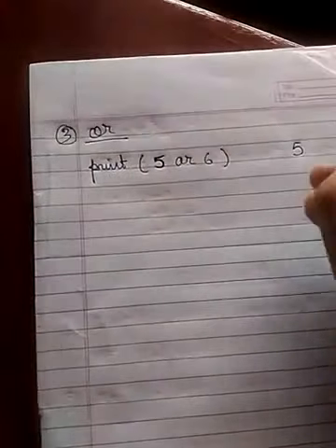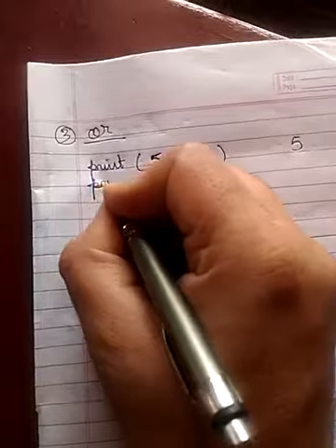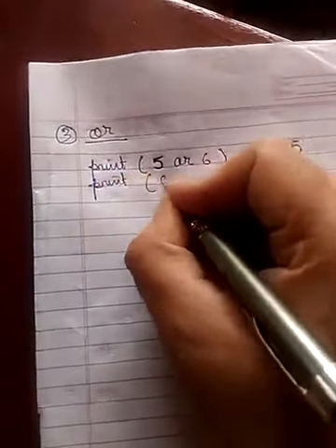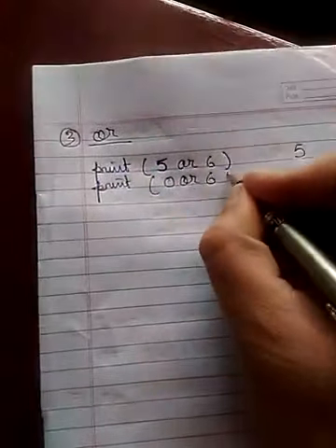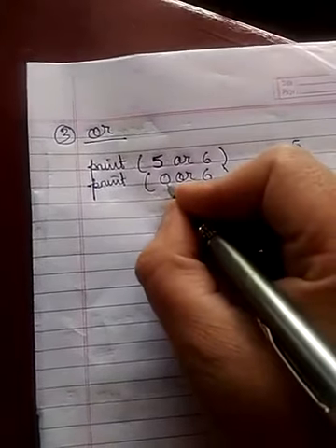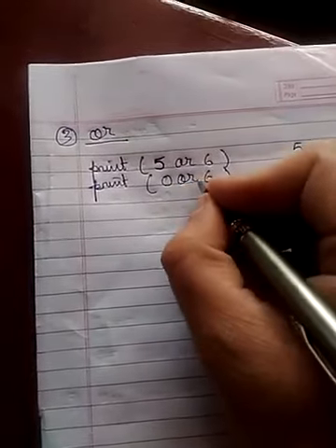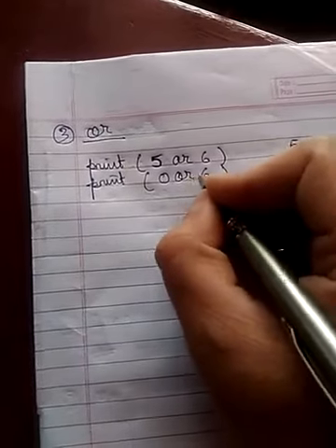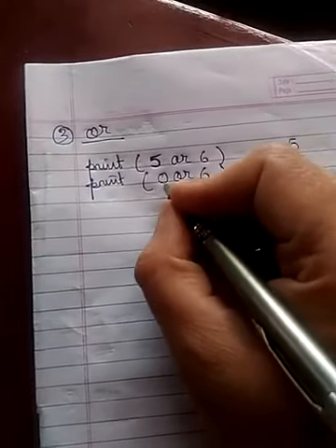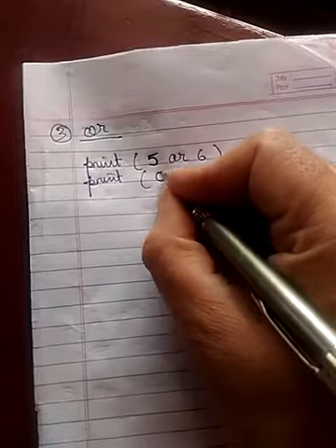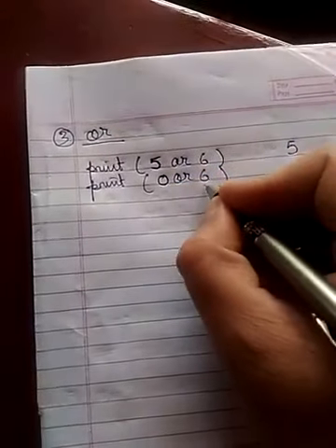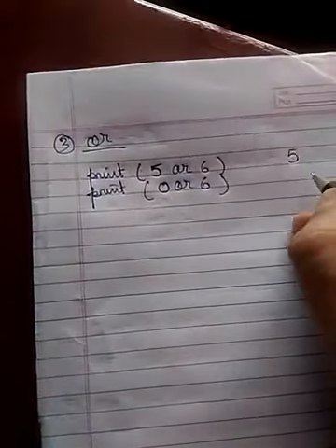That's why it will return 5. If I write print 0 or 6, the first condition is false, then the interpreter will move to the second condition, because in OR, if any condition is true, then the answer will be true. That's why it will print 6 as an output.